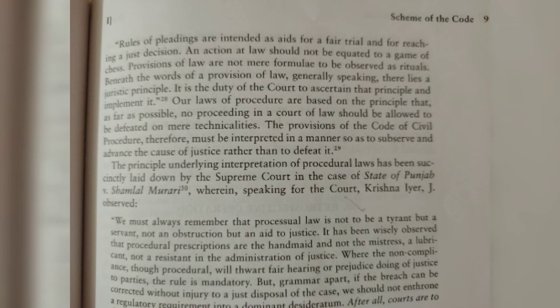Provisions of laws are not to be made a formula to be observed as rituals. Beneath the words of a provision of law, generally speaking, there lies a juristic principle. It is the duty of the court to ascertain that principle and implement it. Our laws of procedure are based on the principle that as far as possible, no proceeding in a court of law should be allowed to depend on mere technicalities.